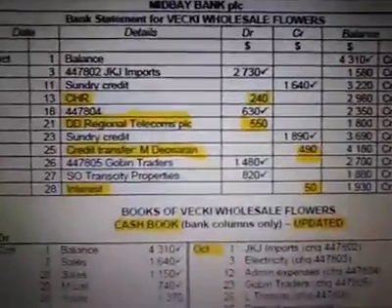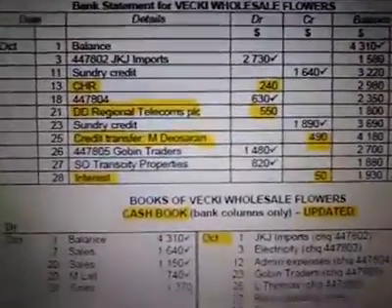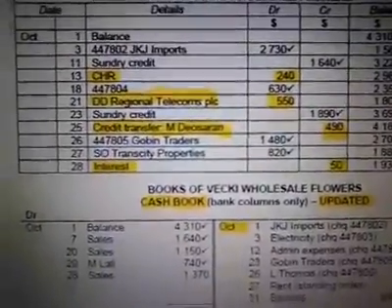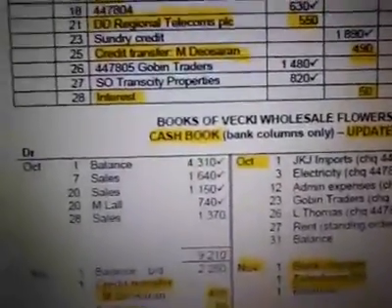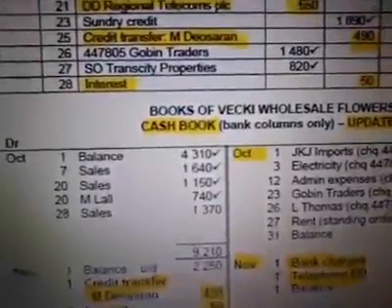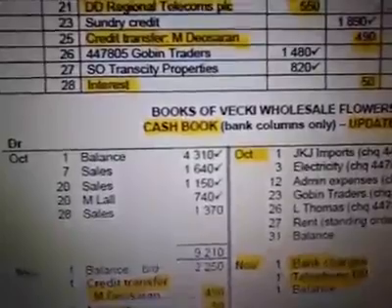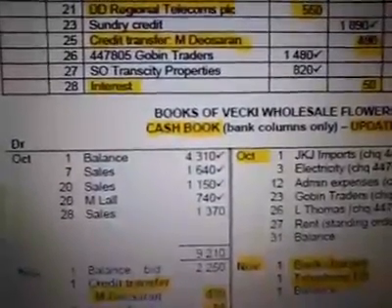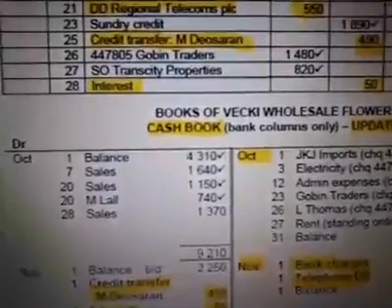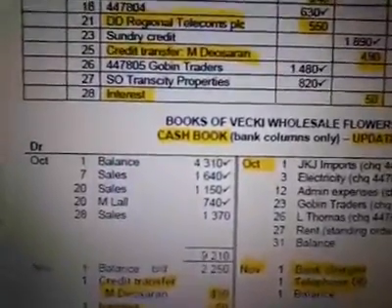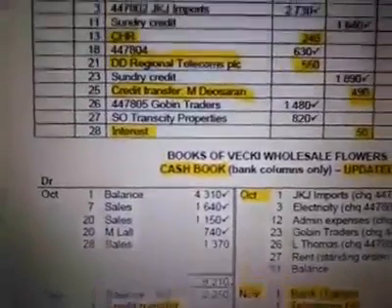Then the other one is one of the tricky things, because there is no amount of 1,890 in the debit side of the cash book. But it has given two transactions on the same day. So if we have more transactions on the same day, we need to calculate and explore the similarity.